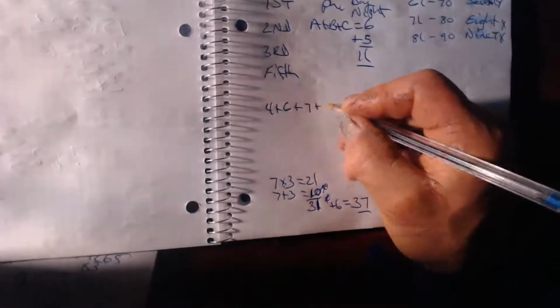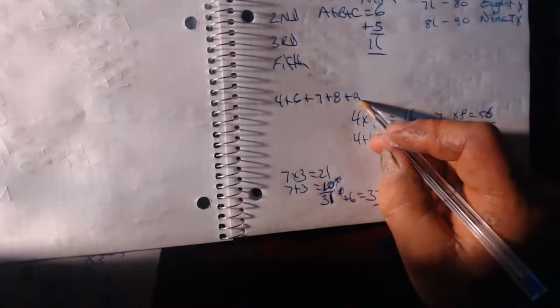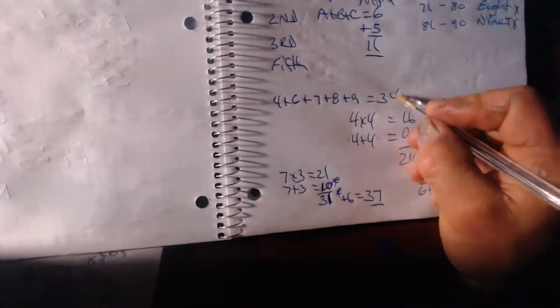Is there another number that comes out with a 1? Okay, and I'm talking only about what comes out with a 1. Or I have to see other ones. So we have all these together. So now I have 4, 6, 7, 8, 9. 4 and 6 and 7 and 8 and 9. 10, 17, and 8 is 25, and 9 equals 34.